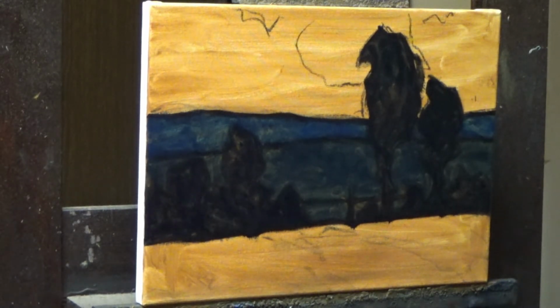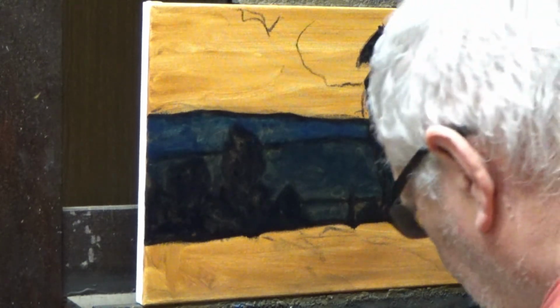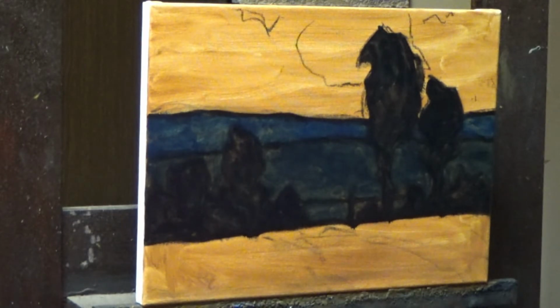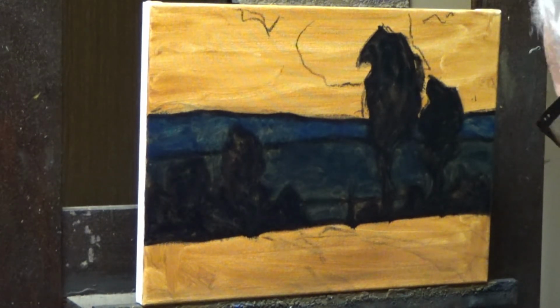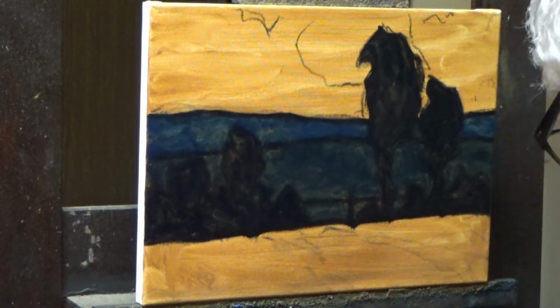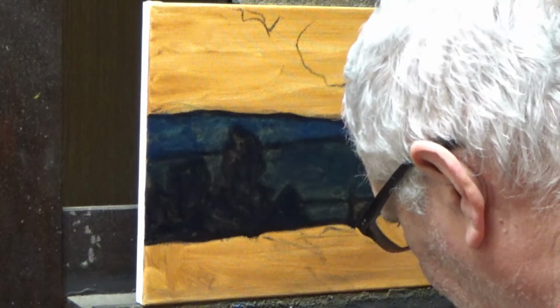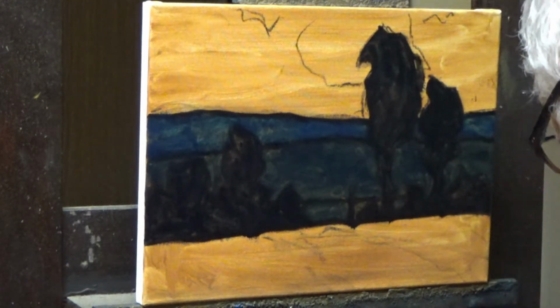Now, what shall I do here? I think I'm going to add, yeah, I'm going to dip back into my burnt sienna and ultramarine blue.